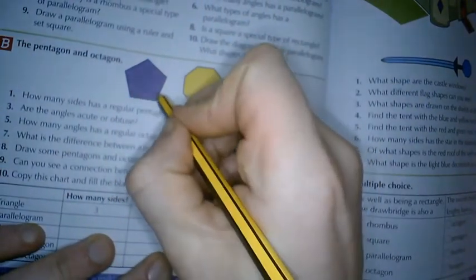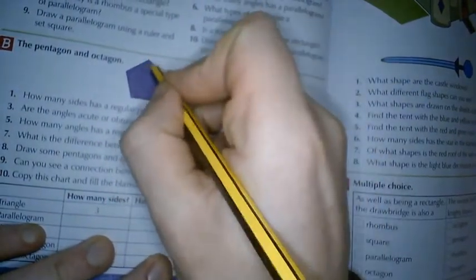How many angles does it have? So here's an angle, here's an angle, here's an angle, here's an angle, here's an angle. So how many angles altogether does it have? And does it have a right angle in a regular pentagon? So in a regular pentagon, it would not have a right angle. Each of these angles would be 72 degrees, which would be less than a right angle.